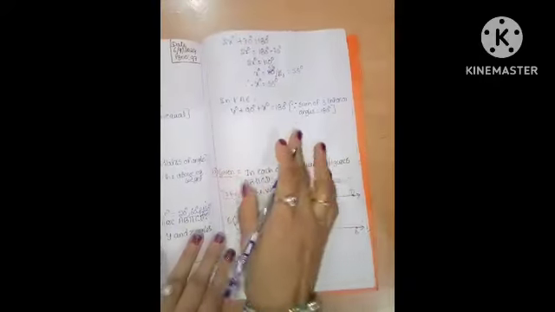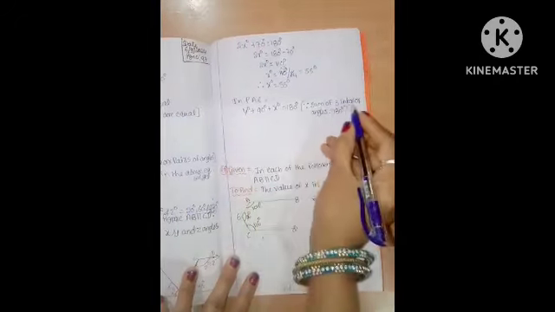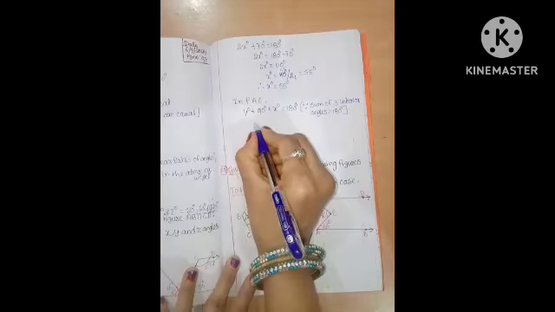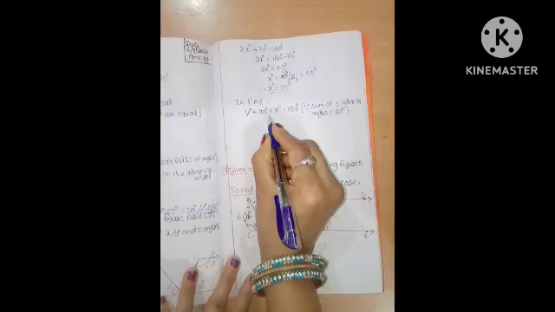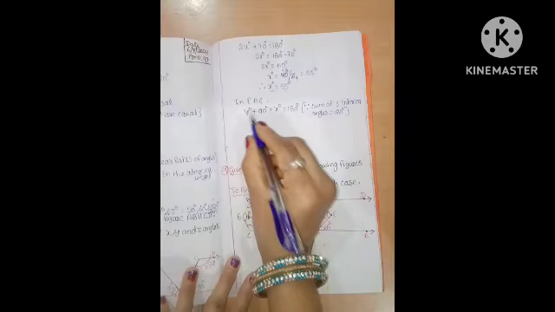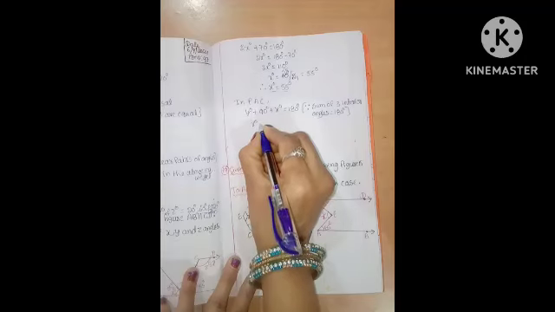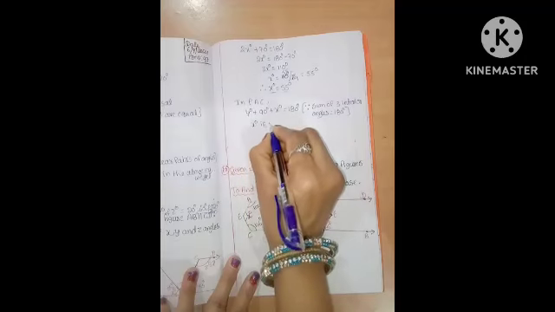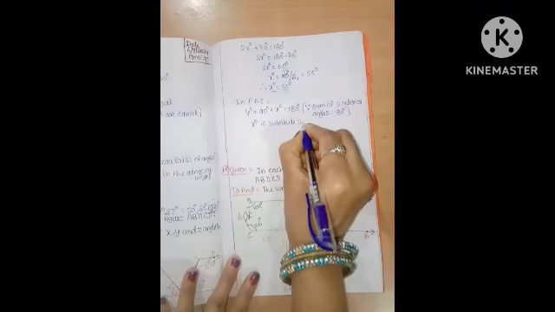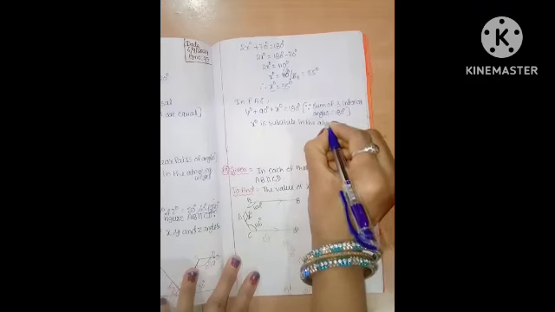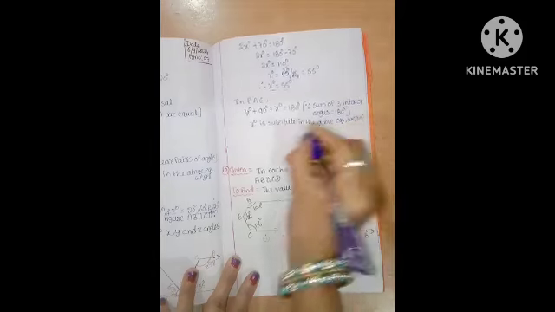Since the sum of the three interior angles is equal to 180 degrees, next we substitute the value of x degrees in this equation and we will get y degrees. So x degrees is substituted in the above equation.